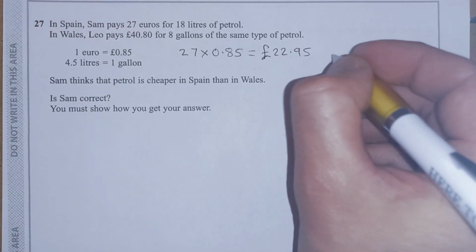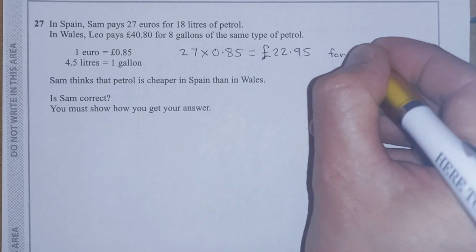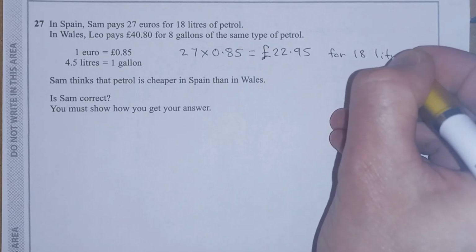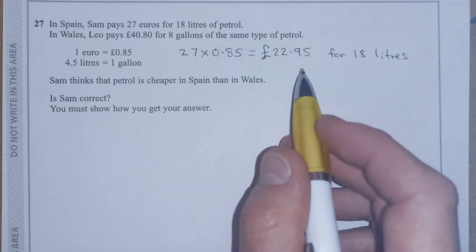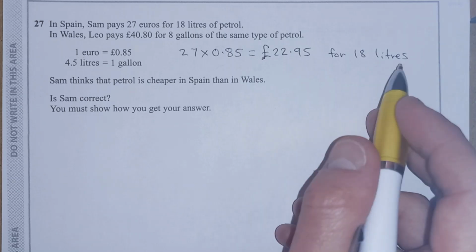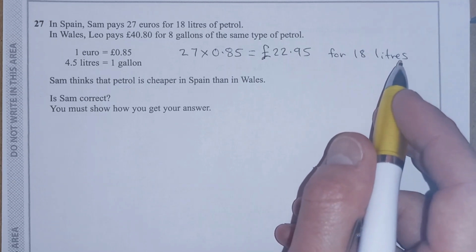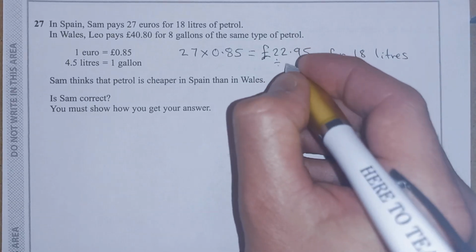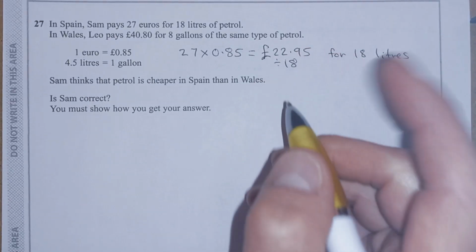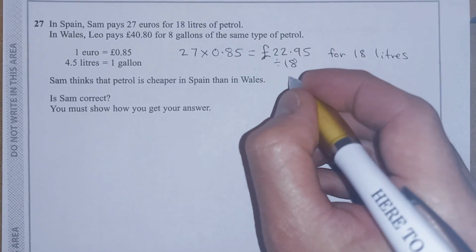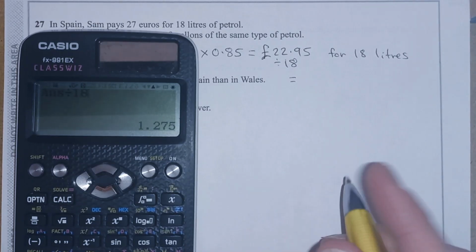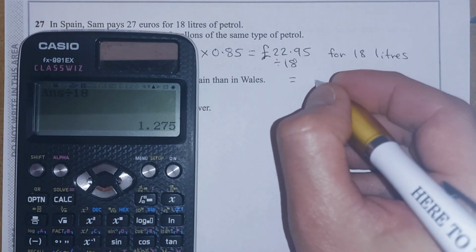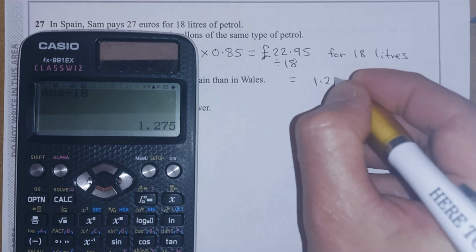Right, now this is the cost for 18 litres. Now what we want to do is see, well, if that's 18 litres, well, maybe why don't we divide it by 18 and we can work out the cost for 1 litre. Okay, so still got that in here, divided by 18, and we get 1.275.